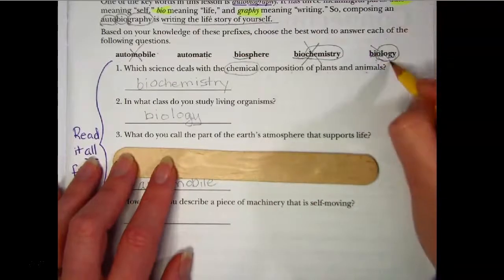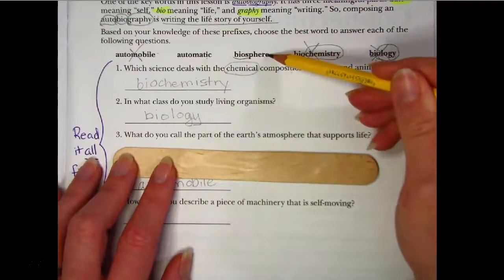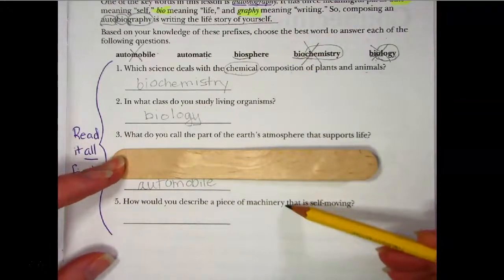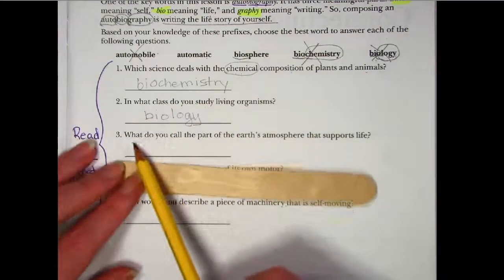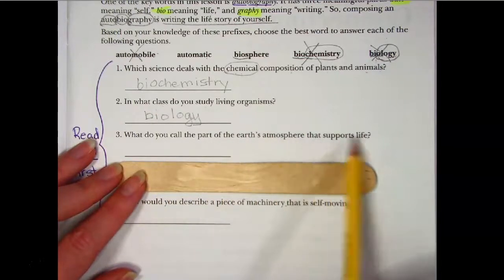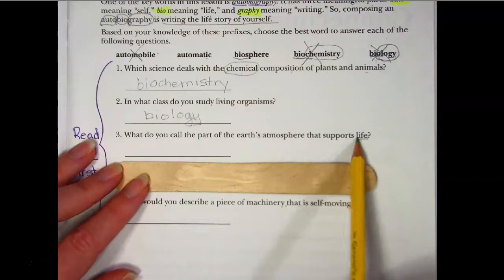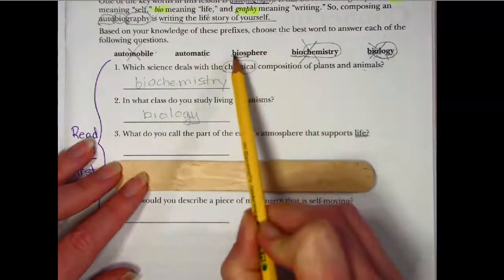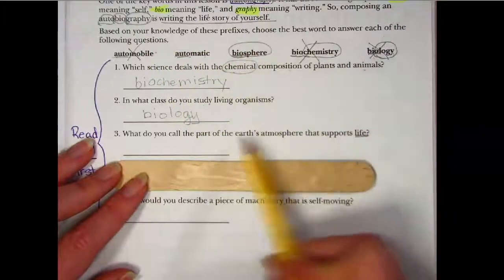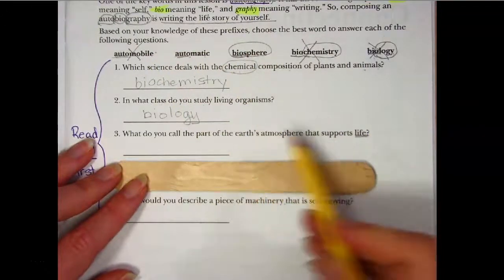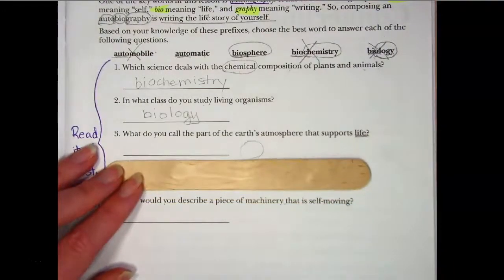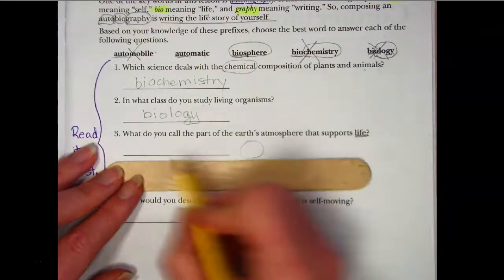Well, that leaves us with biosphere for number 3, since I know that number 5 has to do with machines. Let's see if it fits. What do you call the part of Earth's atmosphere that supports life? Life, bio. So biosphere, and the sphere is the part that surrounds the Earth, the atmosphere.